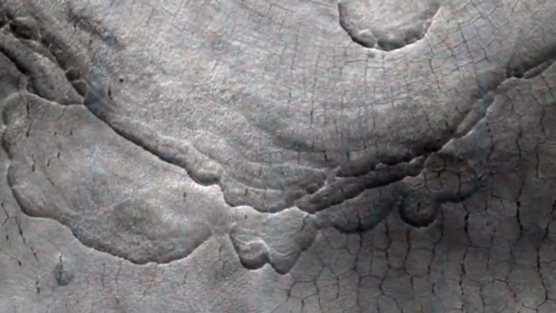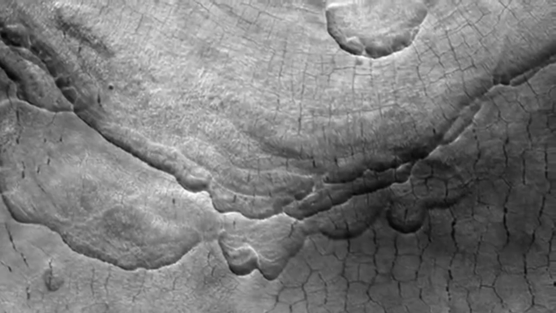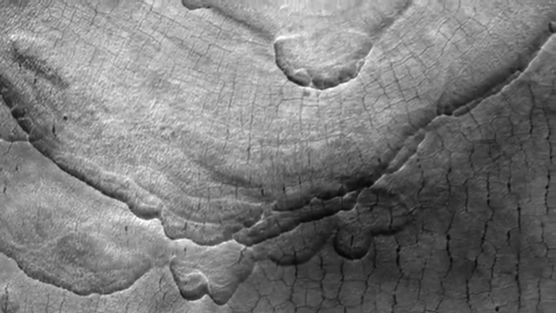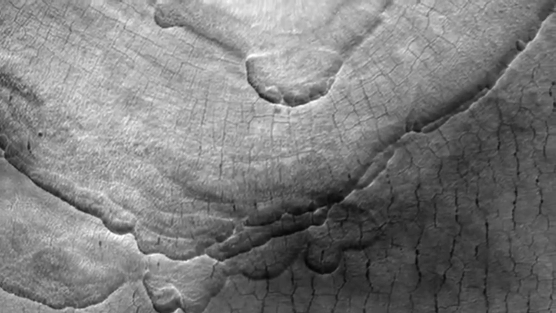Likewise, the larger scallop depressions might point to a past climate of frozen ponds or local patches of wind-blown snow collected in hollows. These surface ice deposits could later be covered by the ever-shifting soils and dust.